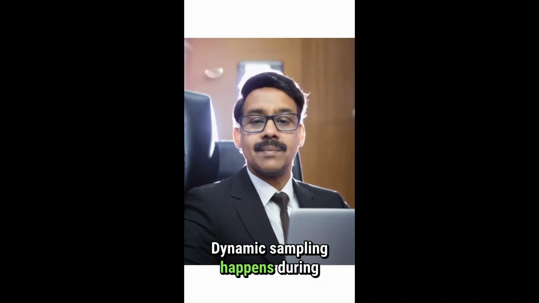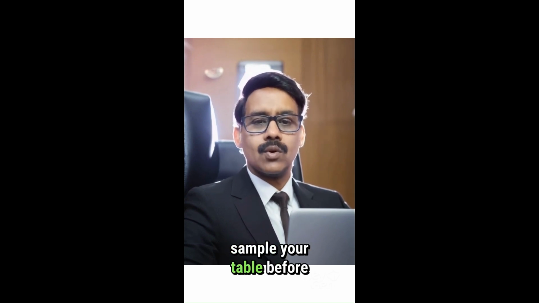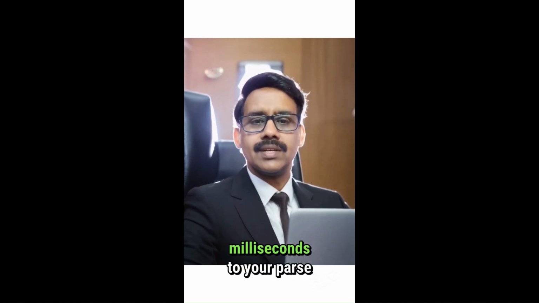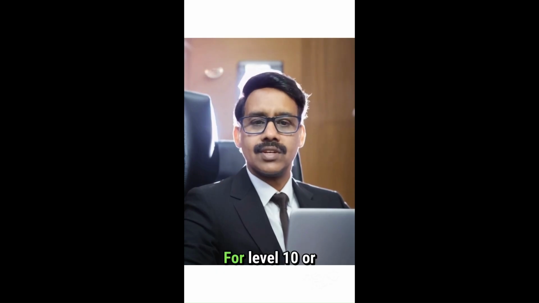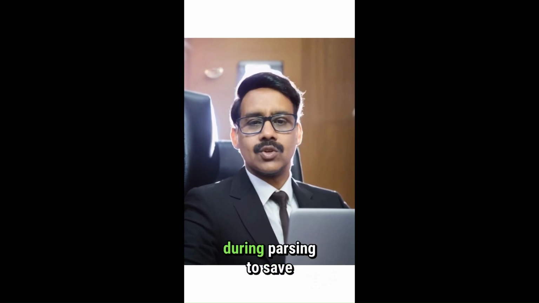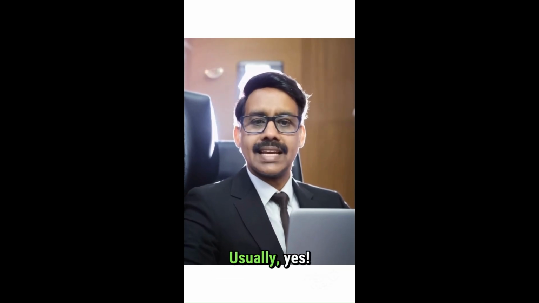Dynamic sampling happens during the parse phase. Oracle has to actually sample your table before executing the query. For level 6 sampling, you might add 100-500 milliseconds to your parse time. For level 10 or 11, could be several seconds. Here's the key question. Are you willing to wait an extra half second during parsing to save 10 minutes during execution? Usually, yes, but not always.